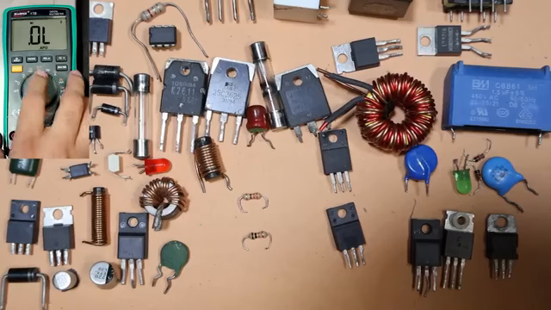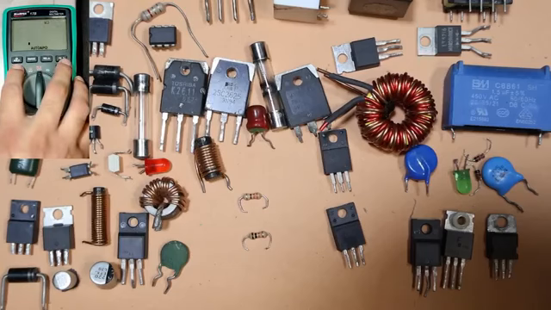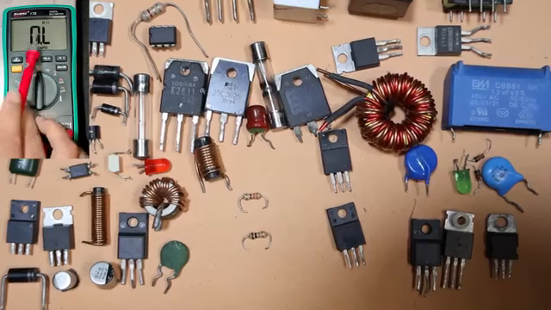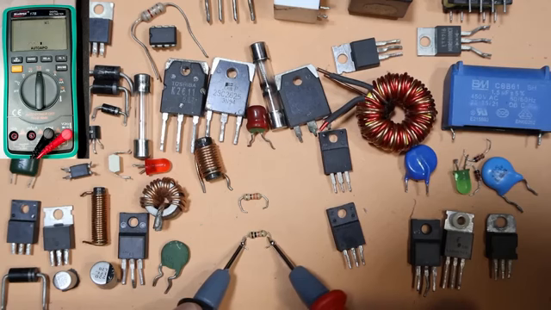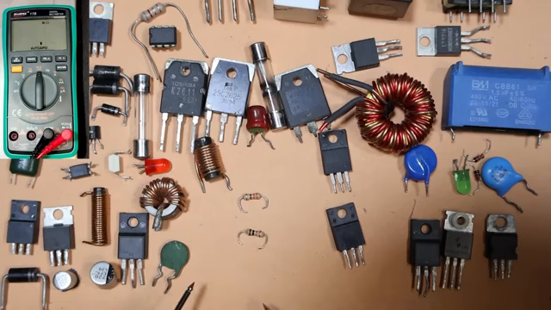So let's move on to the resistor mode. Okay, we are now in the resistor mode, as you can see here. So this is auto range. So let's check. This is about 10K. As you can see in the multimeter, we have 9.8. Okay, so this is good resistor.